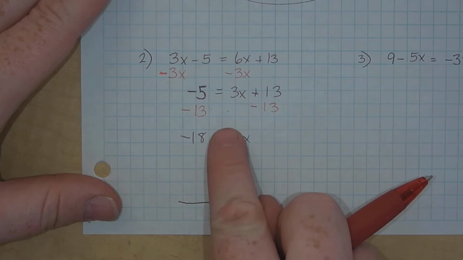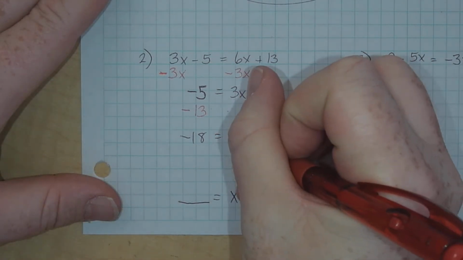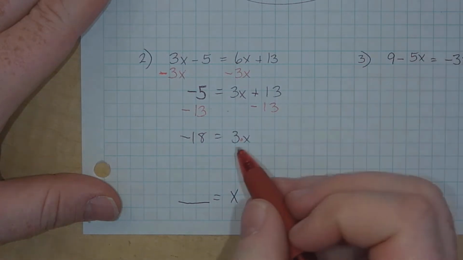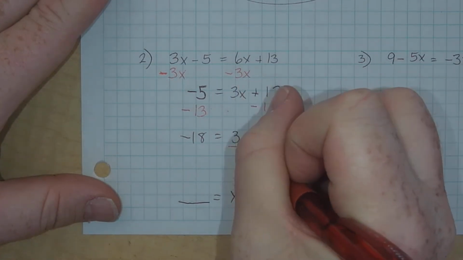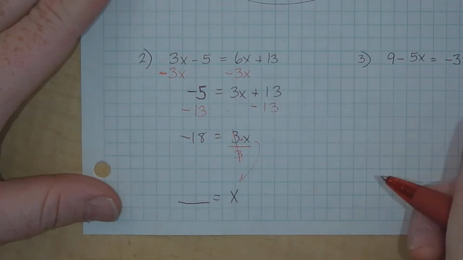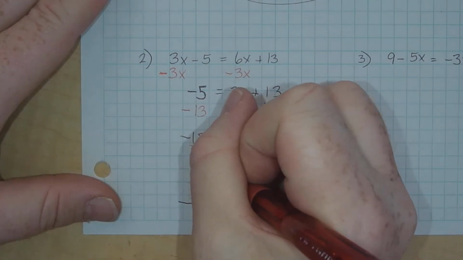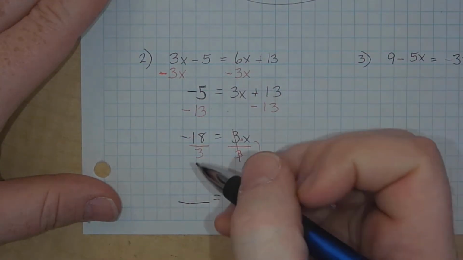What we want to do is get rid of the 3, right? But the only way to get rid of the 3 is to divide it by 3. So 3 times x, if you divide that by 3, that'll cancel out. All you have left is x. But whatever I do to one side, I'll also have to do to the other side. So that's going to end up being a negative 6.